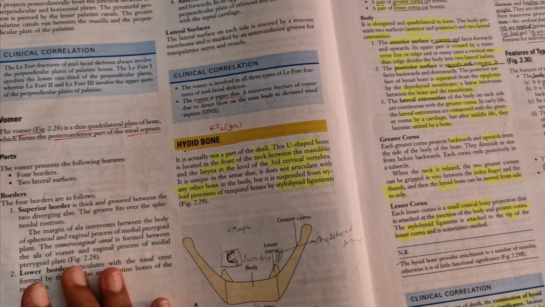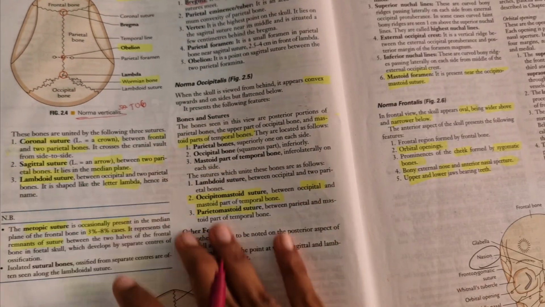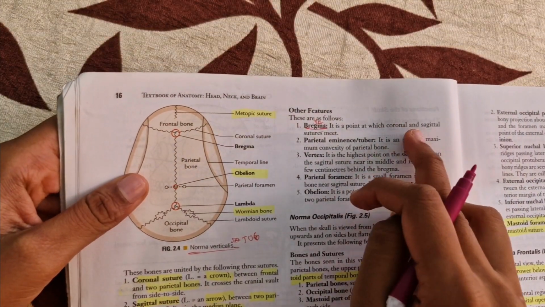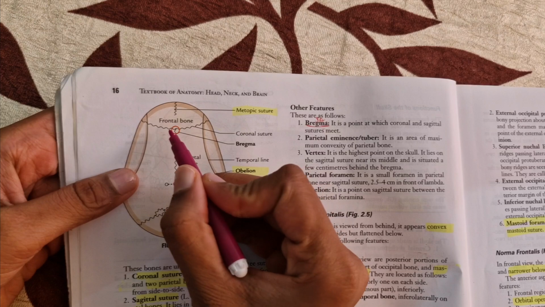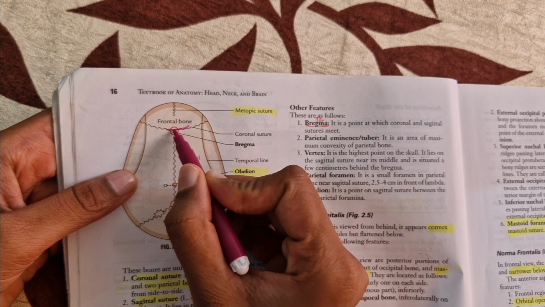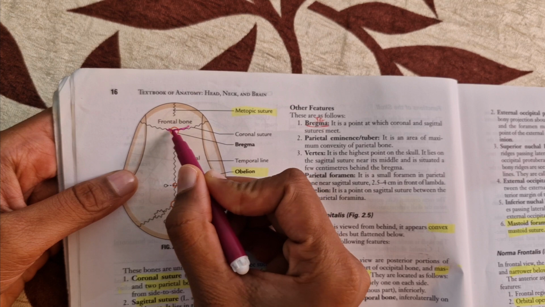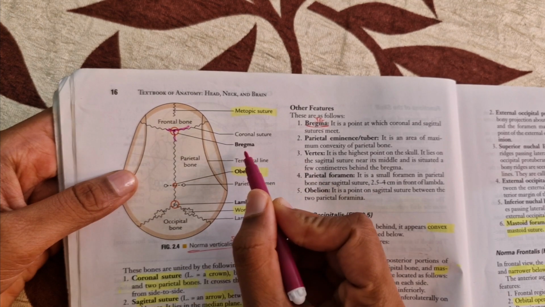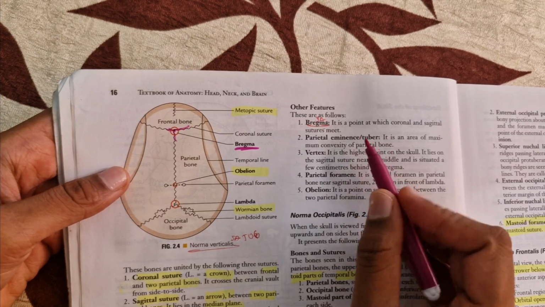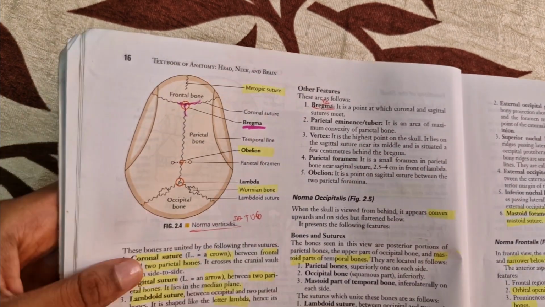these questions. Now, Bregma. Bregma is a point at which coronal and sagittal suture will fuse. This is the coronal suture, and this is the sagittal suture, where these two will meet. This point is known as Bregma. This is a 3 mark question. If you draw this diagram and say this point, that's more than enough.